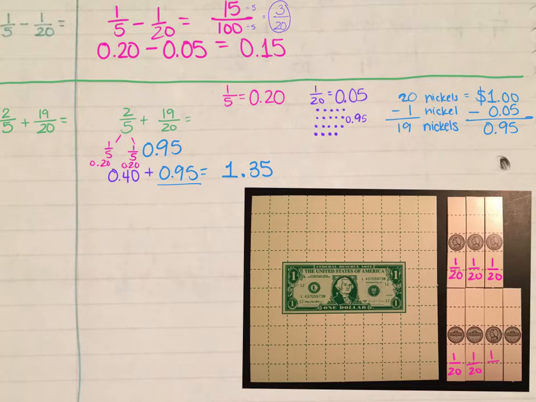How much will 7 nickels be in fractions? In total, they are 1, 2, 3, 4, 5, 6, 7 twentieths. 7 twentieths. And we have our $1, which is our 1 whole. So altogether, they are 1 and 7 twentieths. There's our answer in fractions and in decimals. Go ahead and write that down. Pause the video if you need to. Draw your line and we will move on to our next problem.